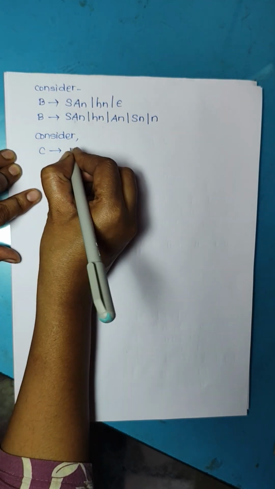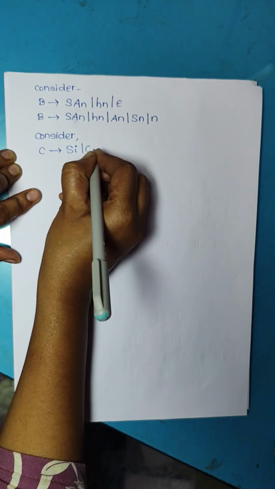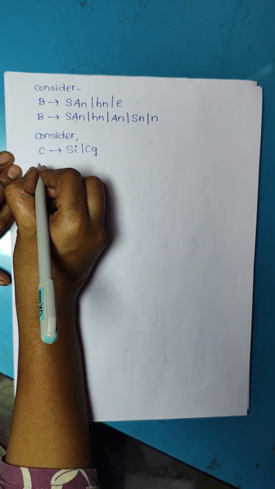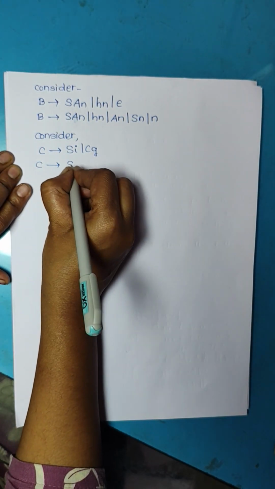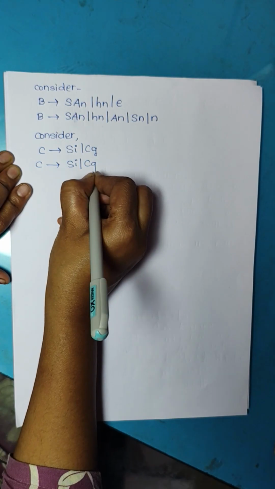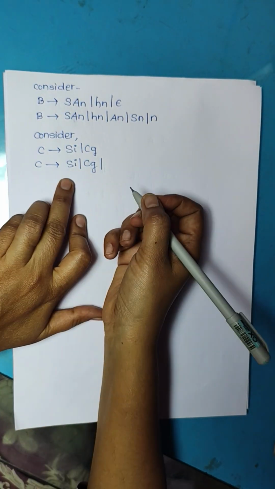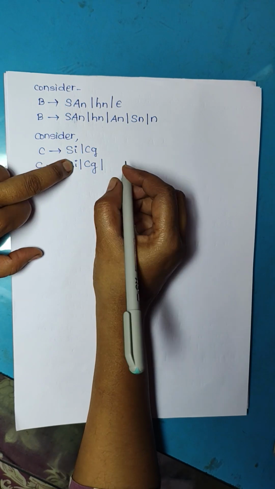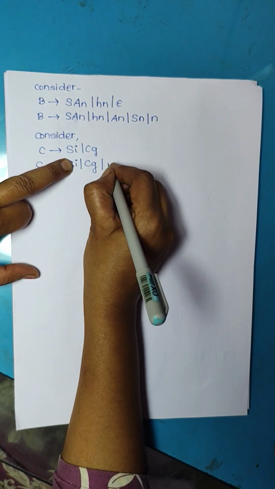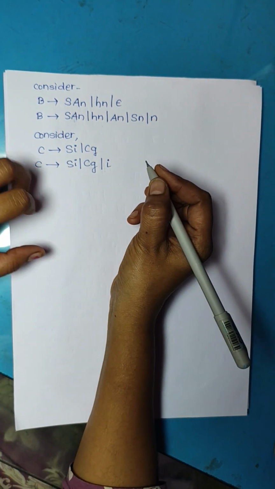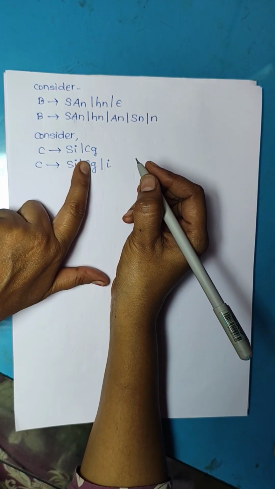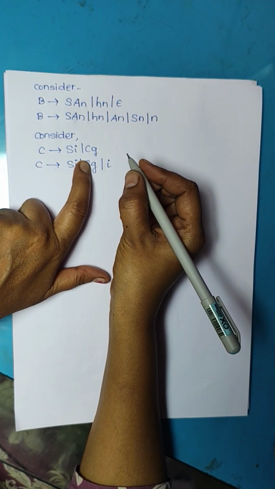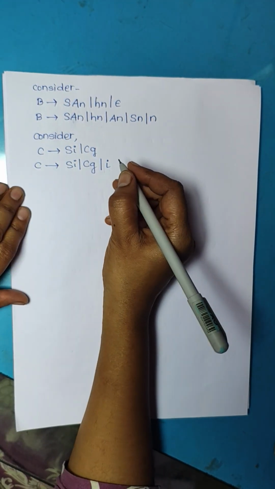Then consider the next production, that is C. C implies SI or CG. Here C gives SI or CG. In these productions, S is a nullable non-terminal symbol. So instead of this non-terminal symbol S, we have to replace epsilon. So what will be the remaining? I. Here we can't replace C by epsilon because C is not a nullable symbol. S is a nullable symbol.